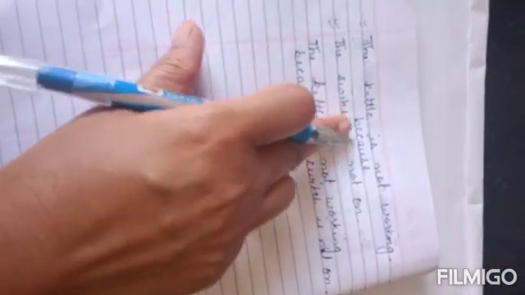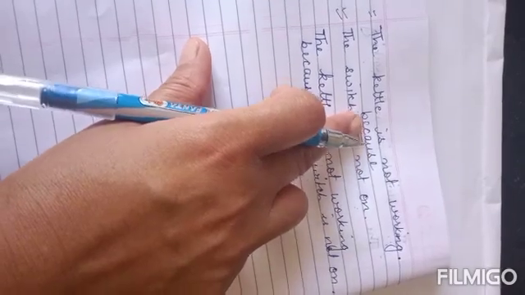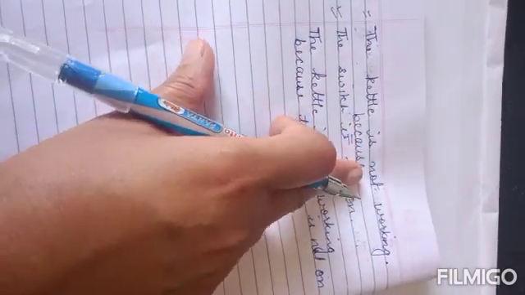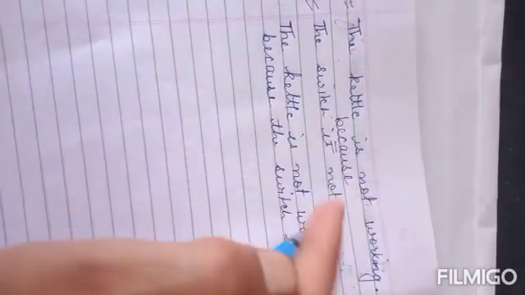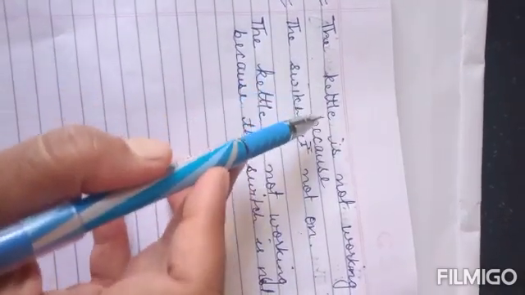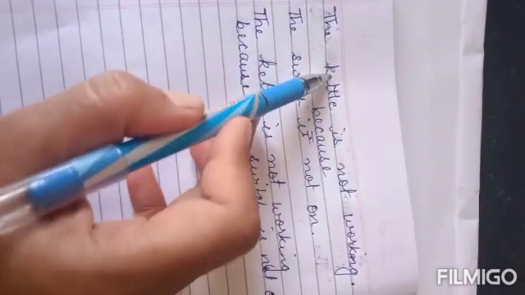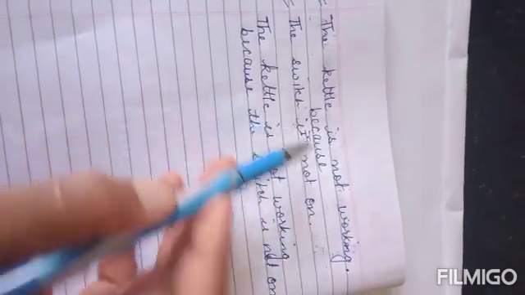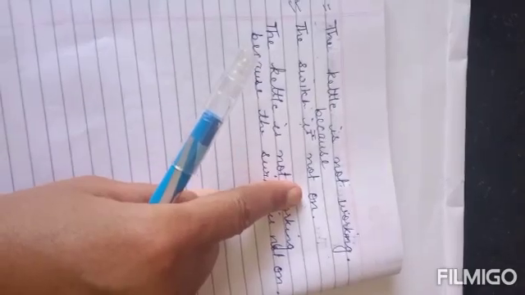These two clauses are joined together with this word, and this word is called cause and effect conjunction. Why is it so? Because see, it is joining two clauses. One clause is showing the cause and the other one is showing the result. One is showing the reason, as in what happened, why. The answer to the question, why. Why is the kettle not working? The answer is because the switch is not on.